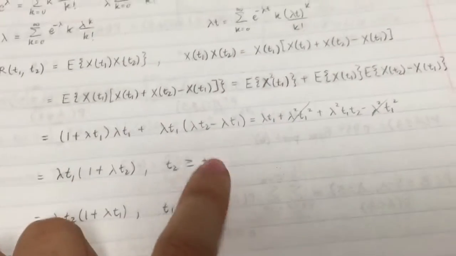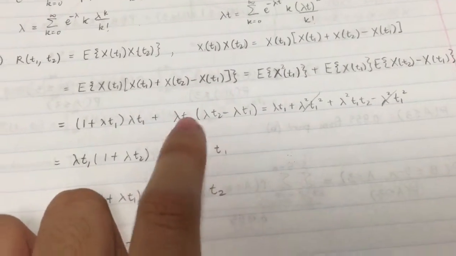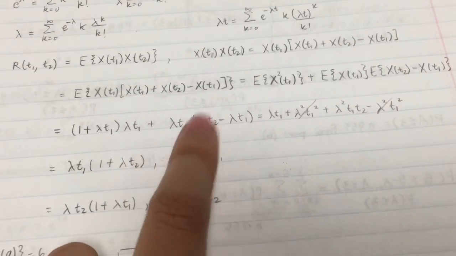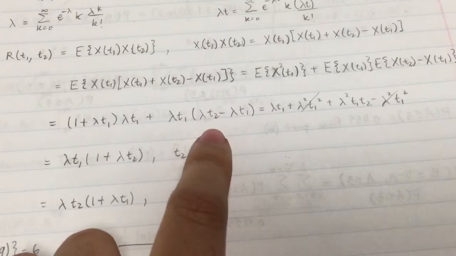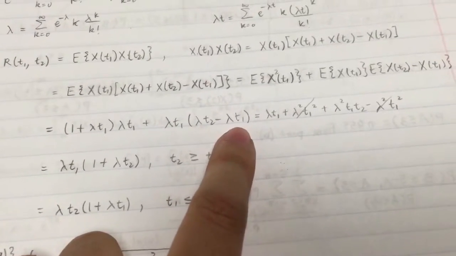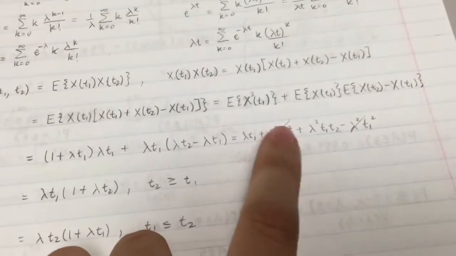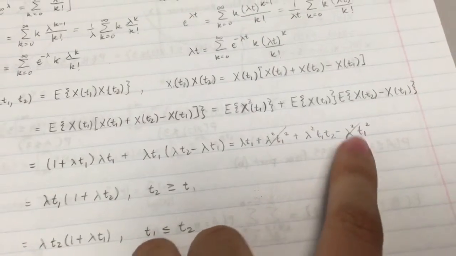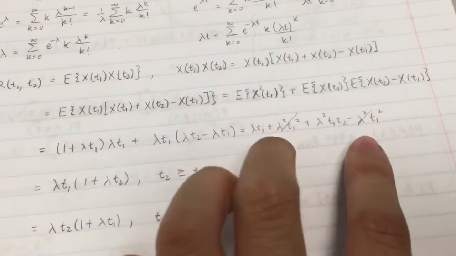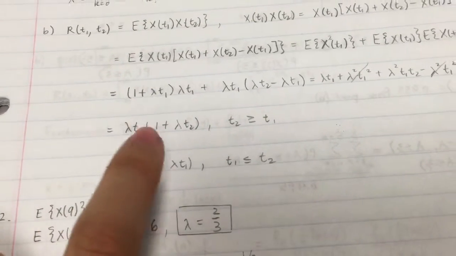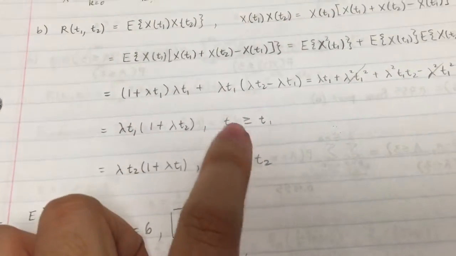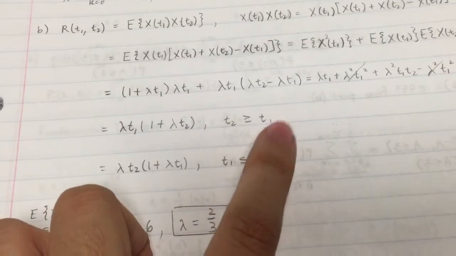So you basically just distribute out here, because these are not squares. You just put lambda t1 and then lambda t2 here, lambda t1 here. Then you see that lambda squared t1 squared and this lambda squared t1 squared cancel out. So you're just left with this expression here, lambda t1 times 1 plus lambda t2. And this is for the case where t2 is greater than t1.